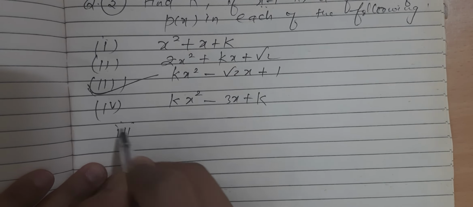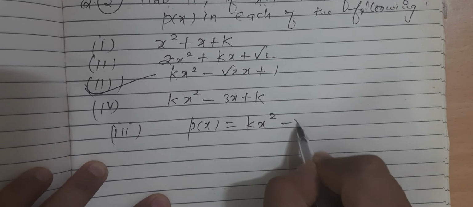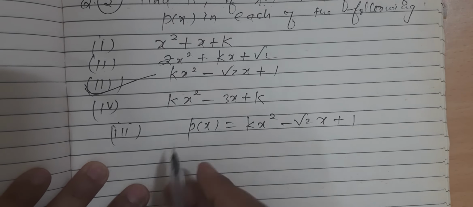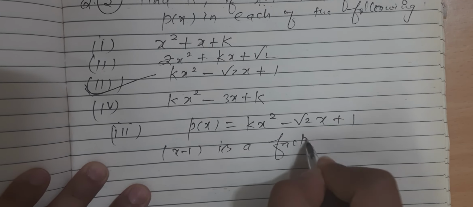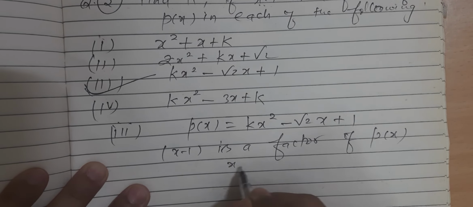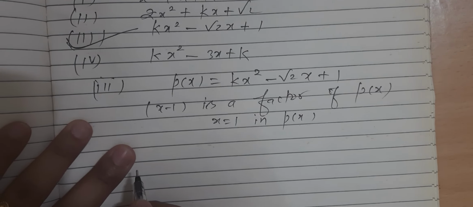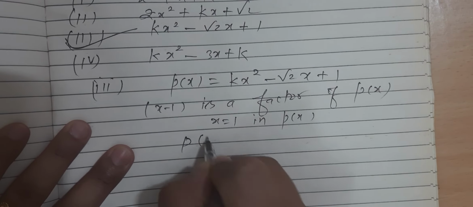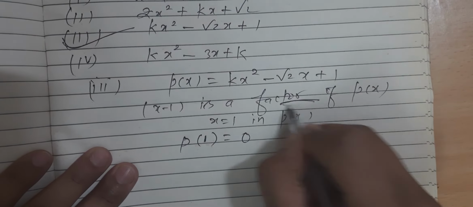So the third polynomial is kx square minus root 2x plus 1, and it is given that x minus 1 is a factor of this polynomial p(x). It means we can put x equals to 1 in p(x). Okay, so when you put x equals to 1 in this polynomial, you will get 0 because it is a factor.